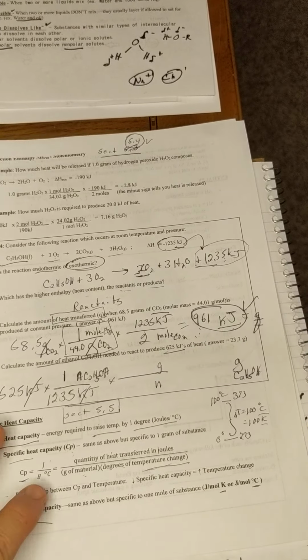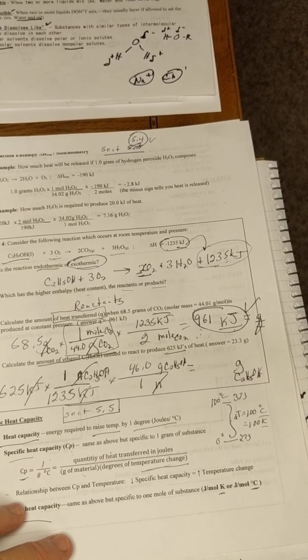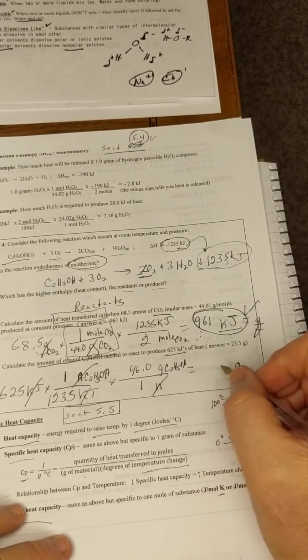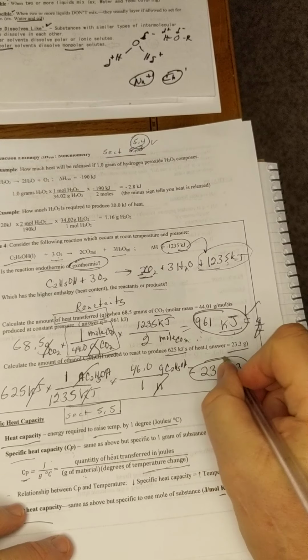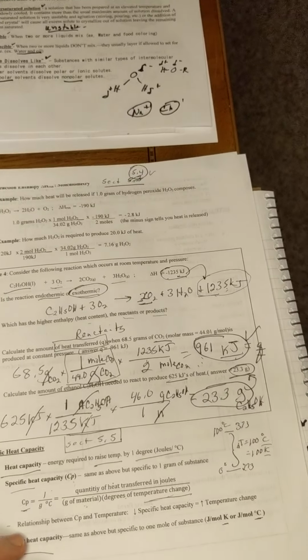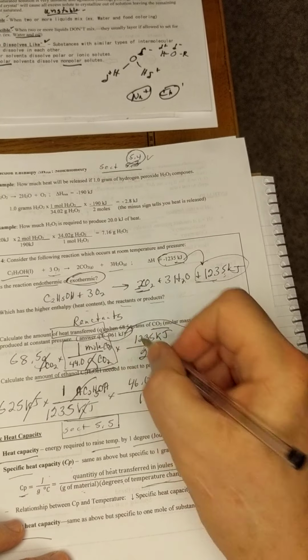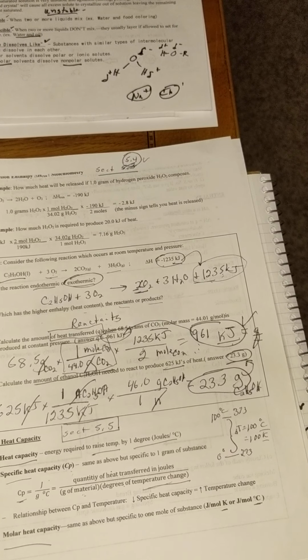Probably want to show your work. Okay, so we had 625 divided by 1235 times 46, and 23.3. Always calculate it and then compare it to the answer. I know I'm giving you the answers, but I only give you the answers so you can see if you're getting it right. Okay, that is good.